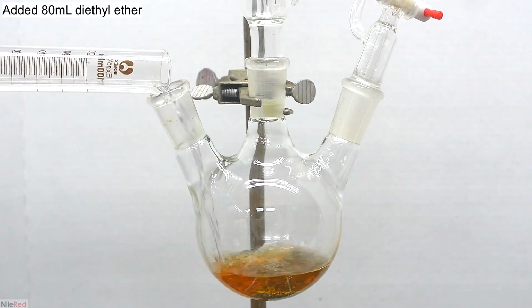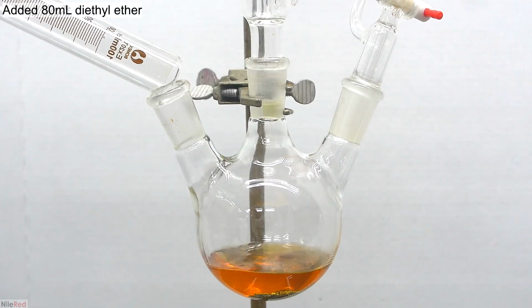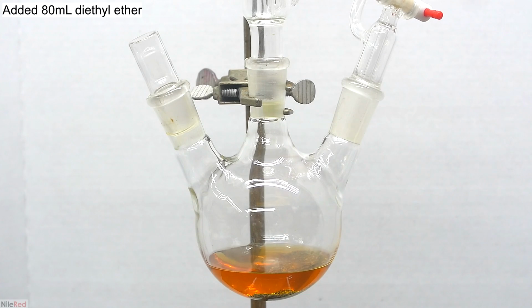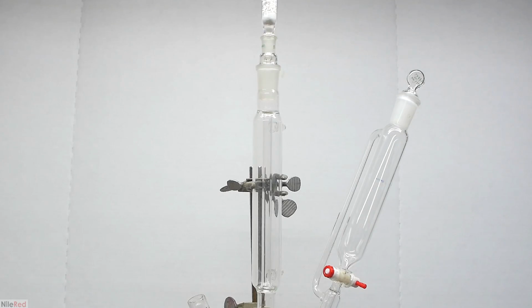When the ether is added, you can see it take on a slight orange color, and this is because some of the iodine is dissolving into the ether. On top of the condenser is placed the drying tube that's packed with anhydrous calcium chloride. This reaction is pretty sensitive to water, and the drying tube limits the amount of moisture that gets into the system.